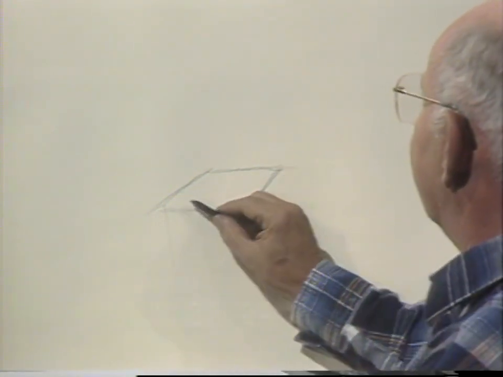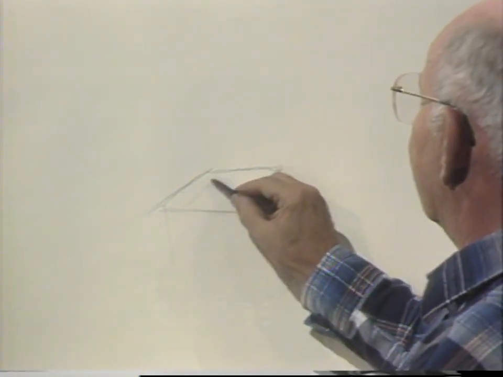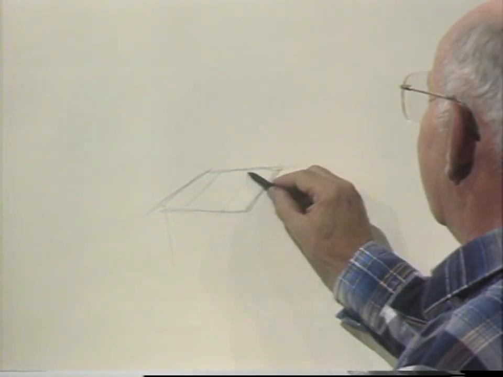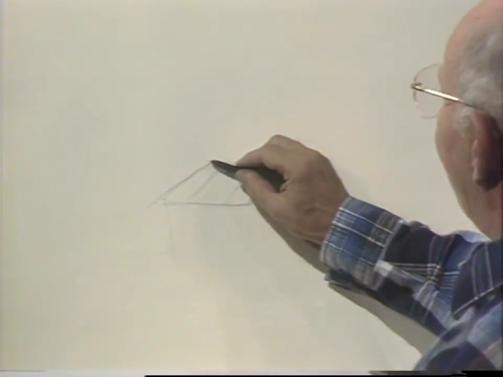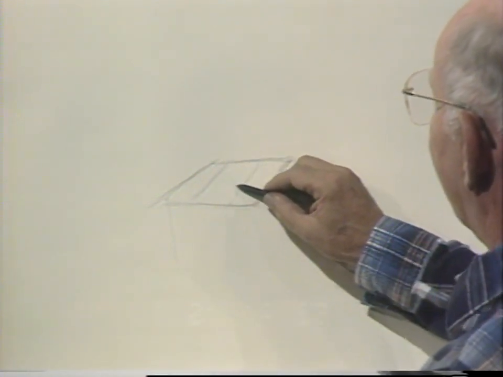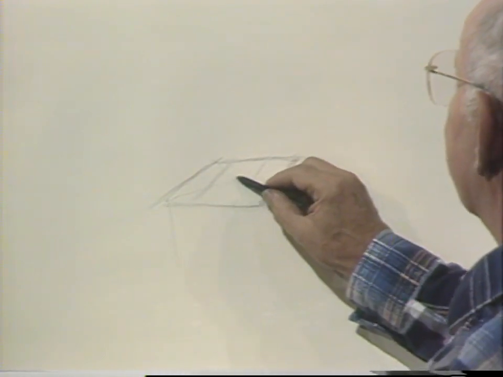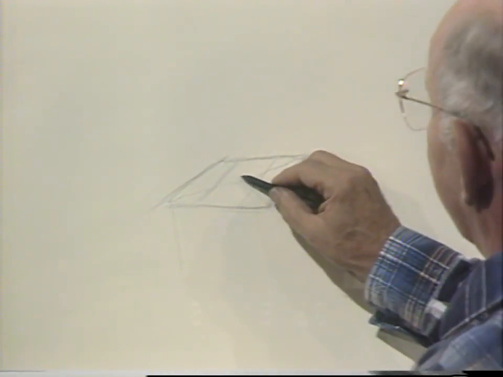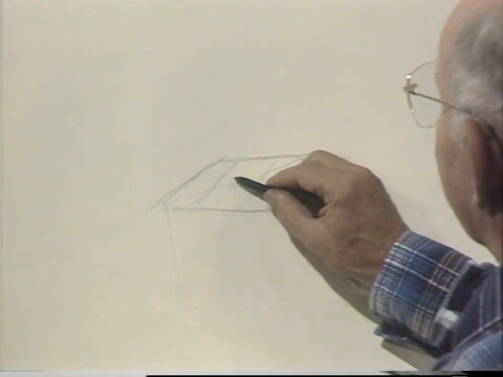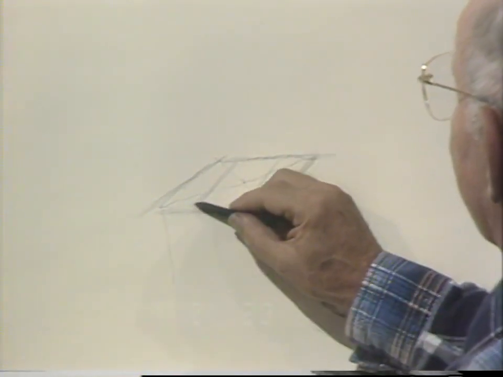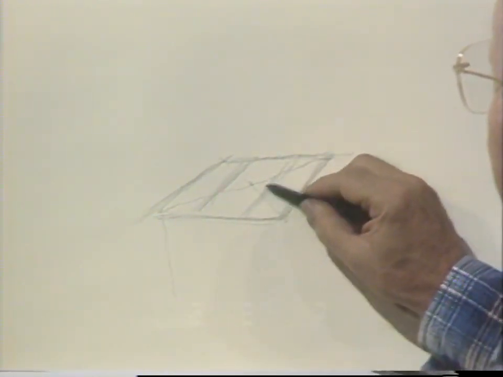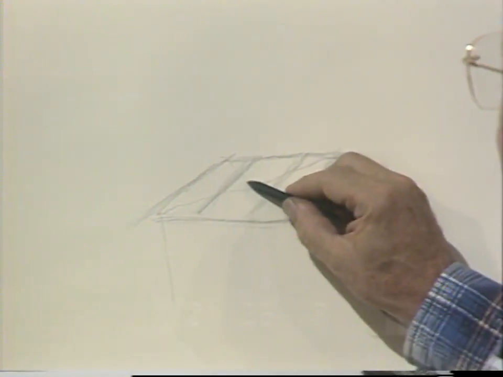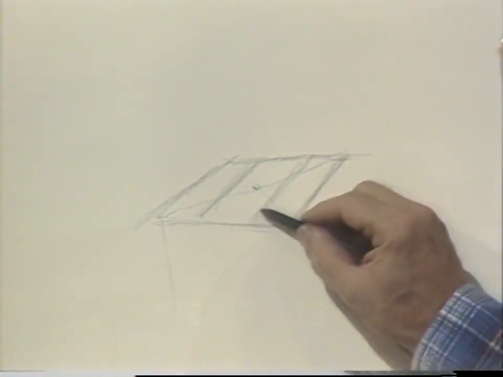So we divide the top surface into 3 equal sides in perspective. Now, a way to check yourself on that is to draw diagonal lines from the corners here and find your perspective center. And I see that this is a little bit off, so I make an adjustment here. This is too big. I want this to be in perspective center right there.